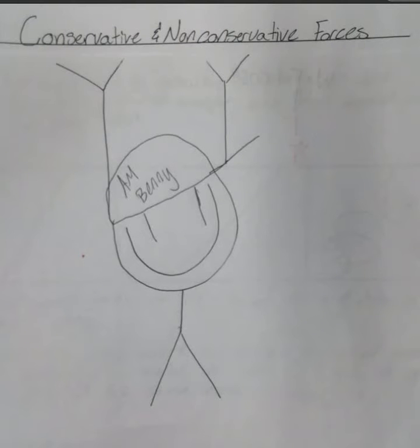So now that we've thoroughly defined the word conservative, we're going to take a look at forces that are conservative and forces that are non-conservative. Another way to look at this is forces that, when they act in a system, will conserve energy within the system versus forces that act within a system that don't conserve energy within the system.